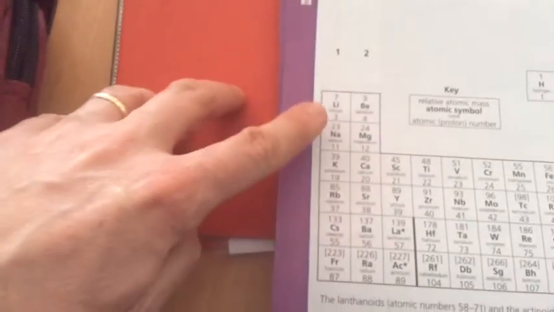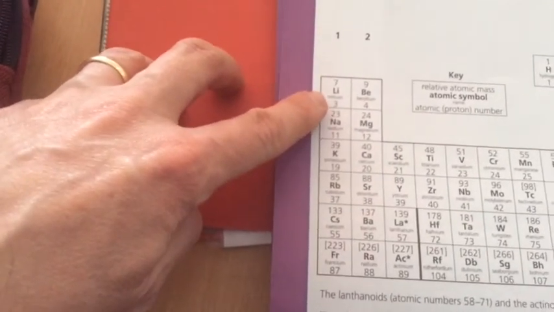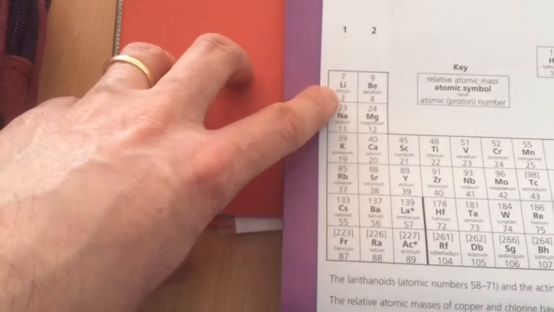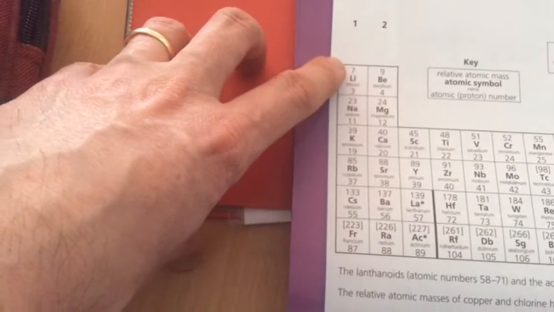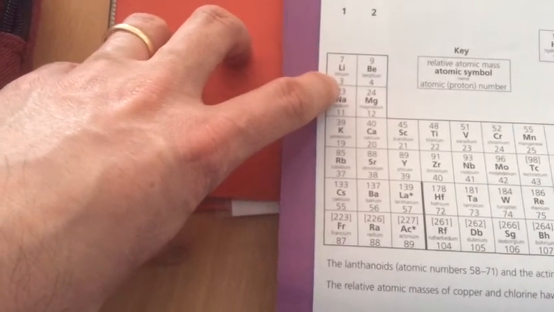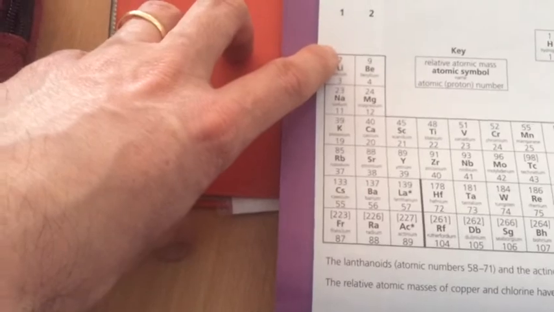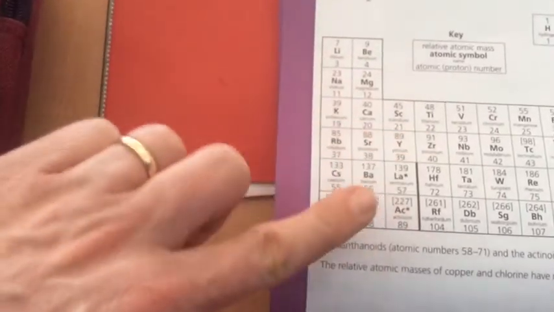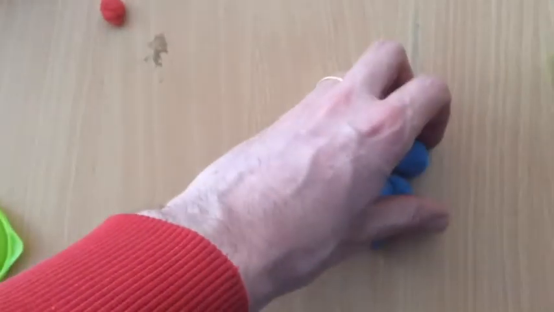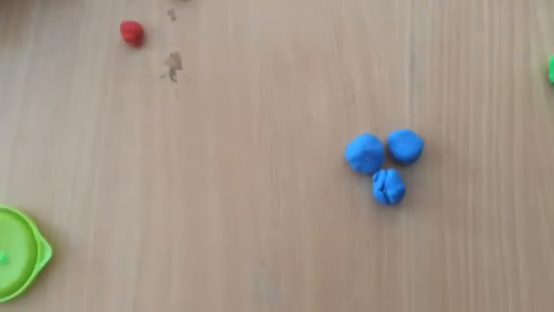lithium, it's got an atomic number of 3, so 3 protons, 3 electrons. It's got a mass number of 7. 3 protons, and if it's got to be 7 altogether, that's 4, 5, 6, 7, so 4 neutrons. Let's see if we can make that one. We needed 3 protons.